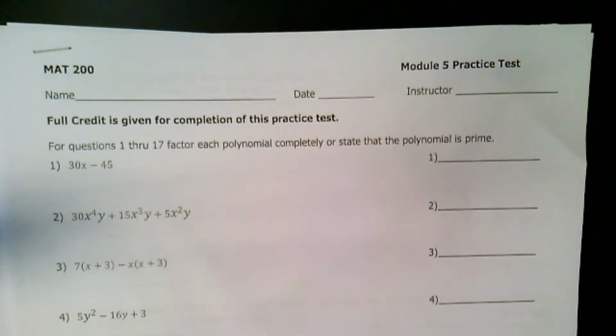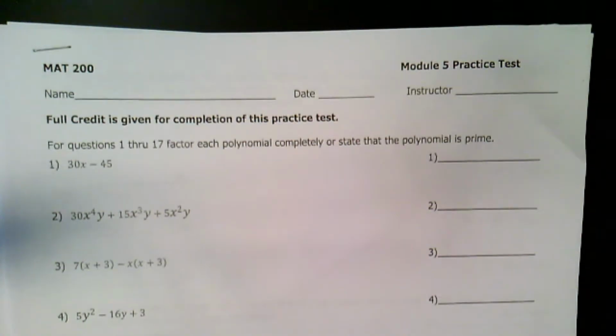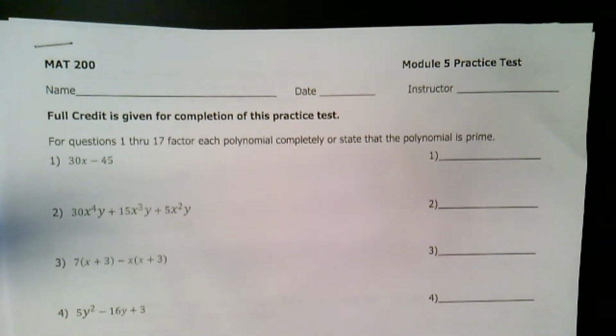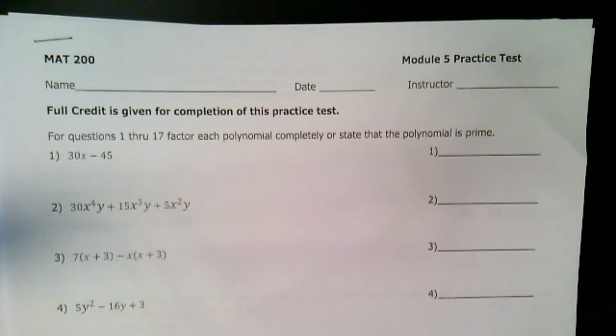Alright, this is the Module 5 practice test. I'll go over every single question. If you have any questions on anything, just make sure that you contact me. If you feel like I'm going a little too fast, just remember this is a recording, so you can always pause, get yourself caught up, and then start again.